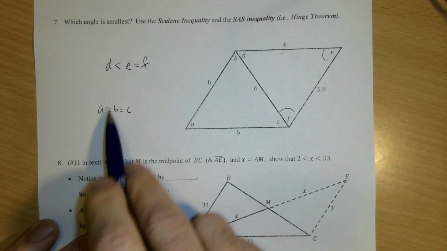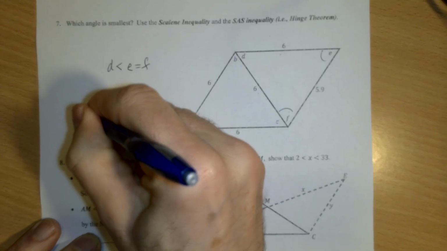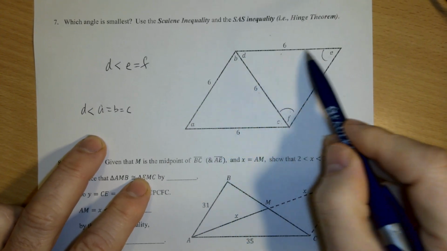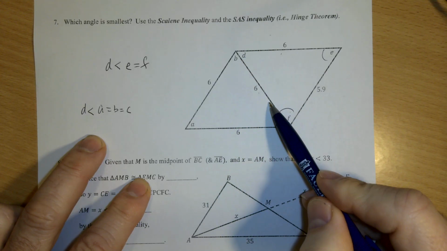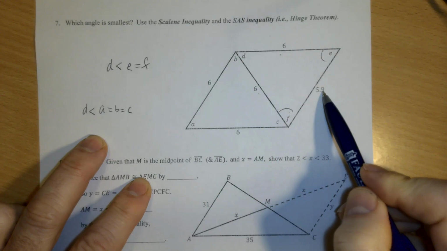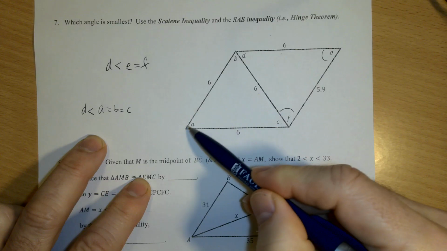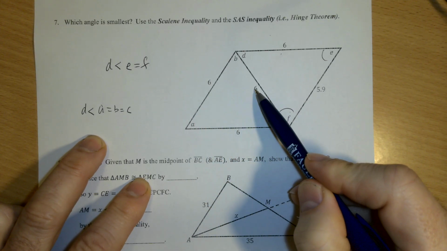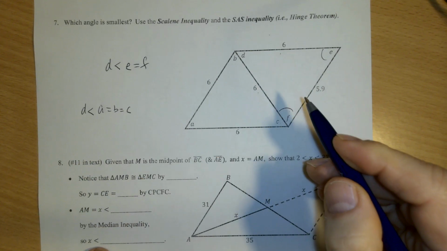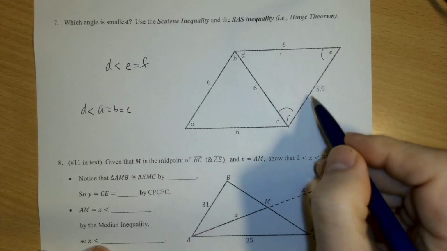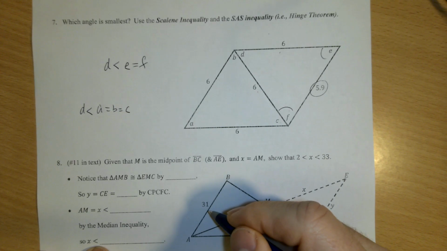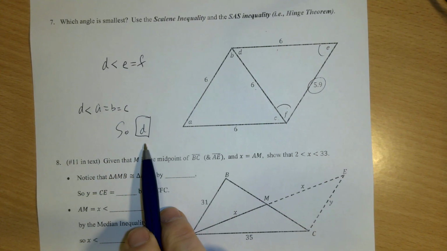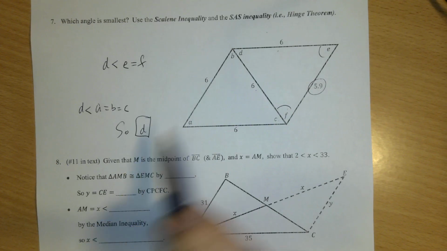And we can also compare them. D is less than A. Because why? Well, D has these two segments, 6 and 6, with an opposite side of 5.9. A has 6 and 6 as its segment sides, and its opposite side is 6. So D is less than all of those. So it turns out that the angle opposite the side 5.9, D, is the smallest angle.